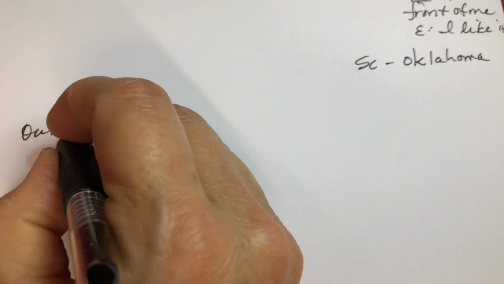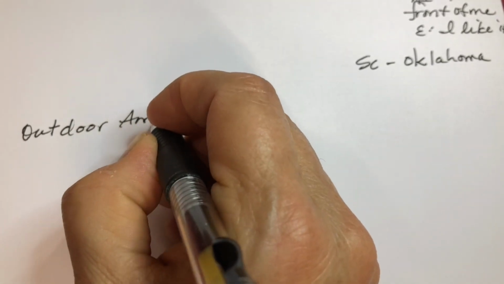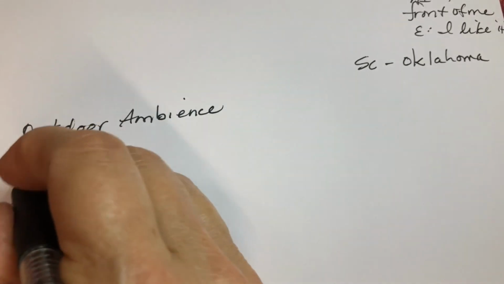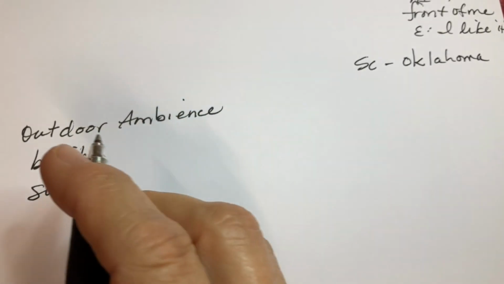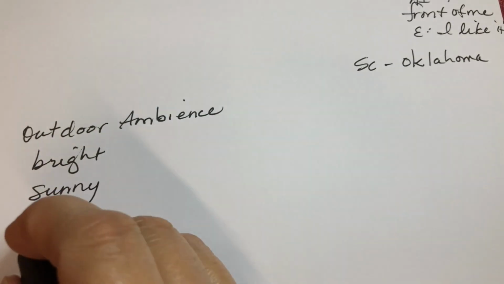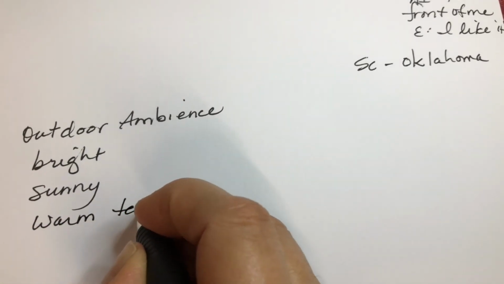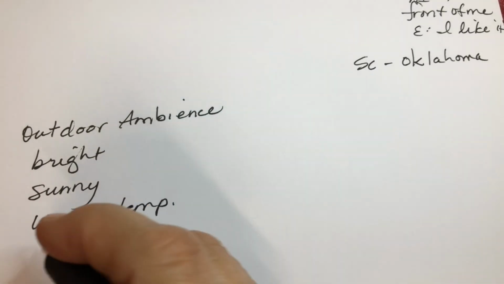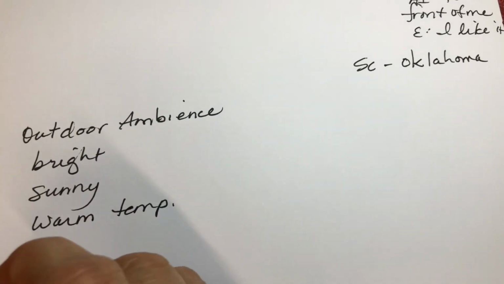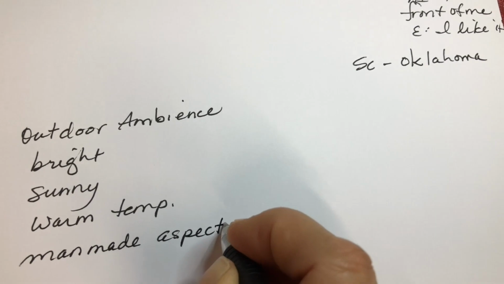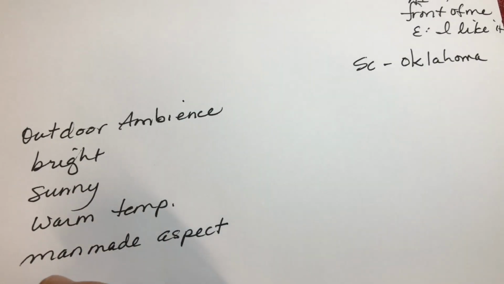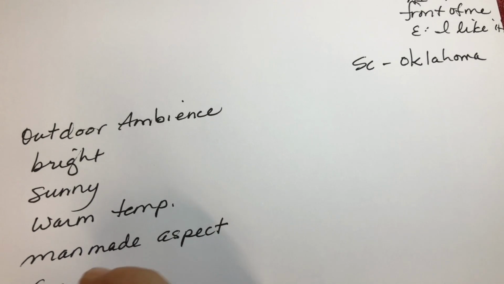Smells, texture, composition, color. There's an outdoor ambiance. It's bright. Feels sunny. And it feels warm, temperature, and there's a man-made aspect to the land, and some grassy aspects.